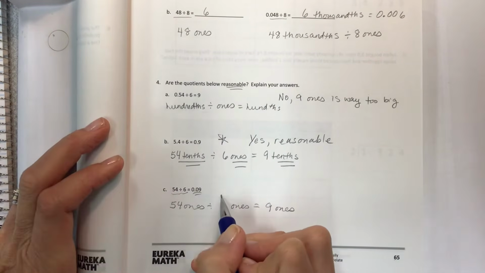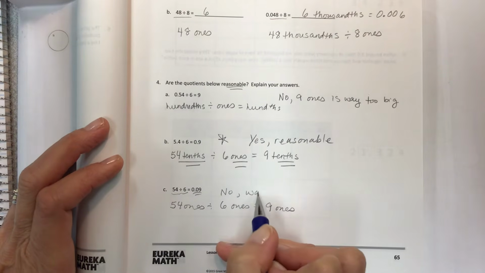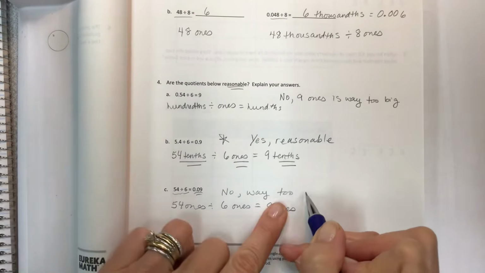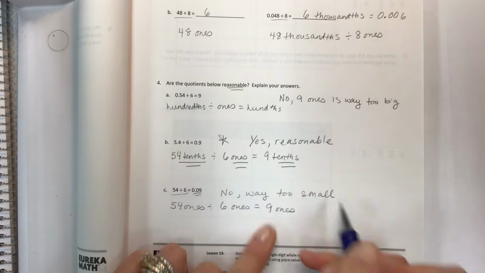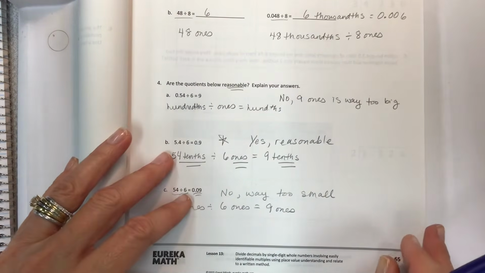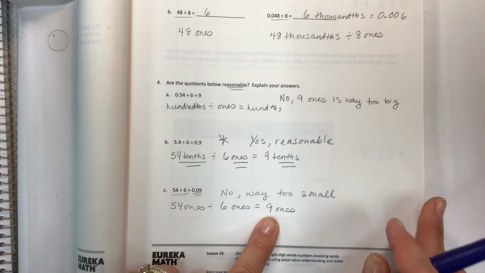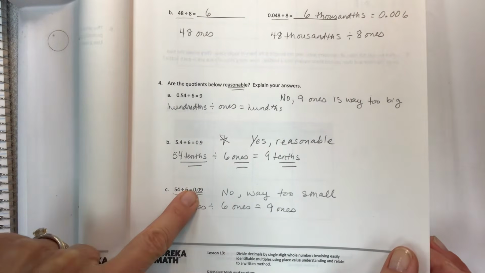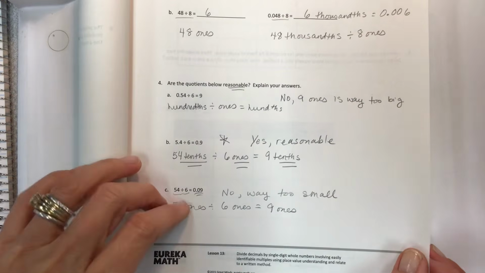This is way too small. T-O-O, small, way too small. It's like we're looking for the Goldilocks. We want the one that's just right, and this is just right. That is way too small. 9 in the hundredths place, very, very tiny.